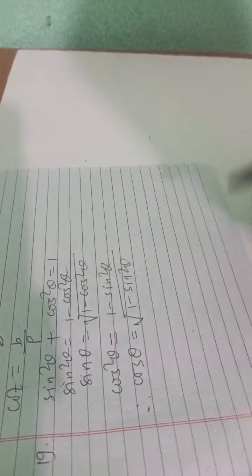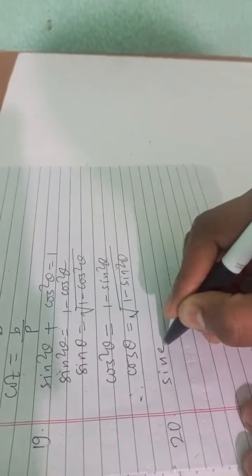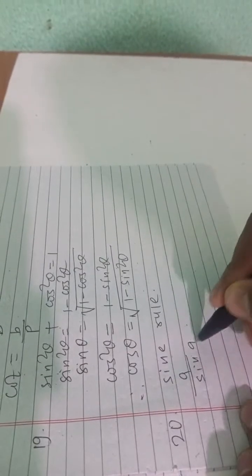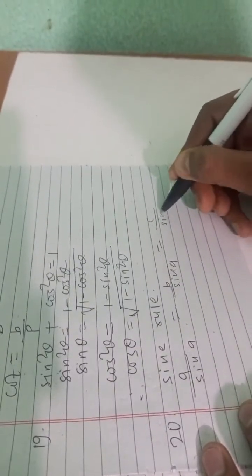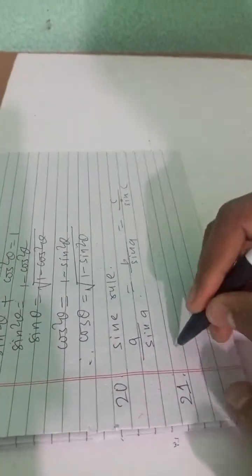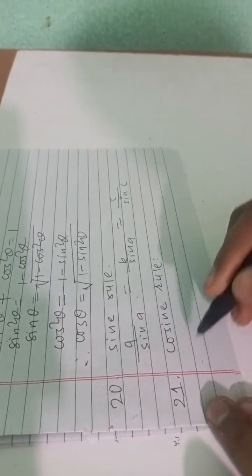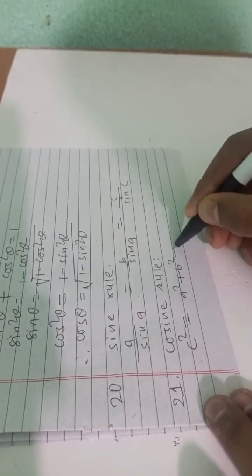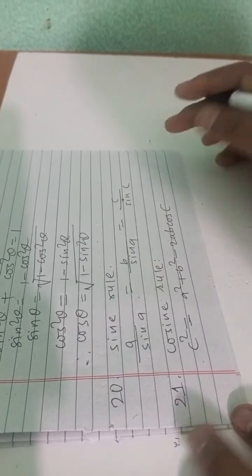And you have to know this formula, the sine rule: a by sin A is equal to b by sin B is equal to c by sin C. The 21 formula that you have to know is the cosine rule. This is important: c square is equal to a square plus b square minus 2ab cos C. This is the formula for the cosine rule.